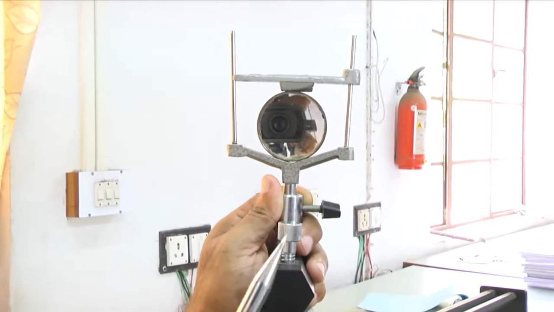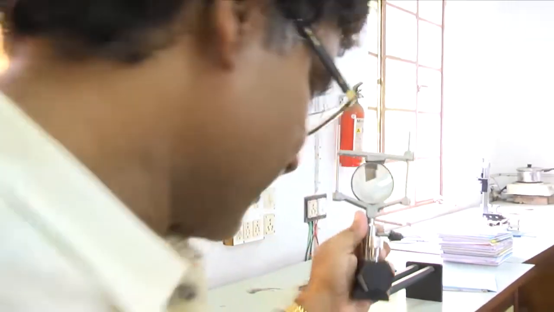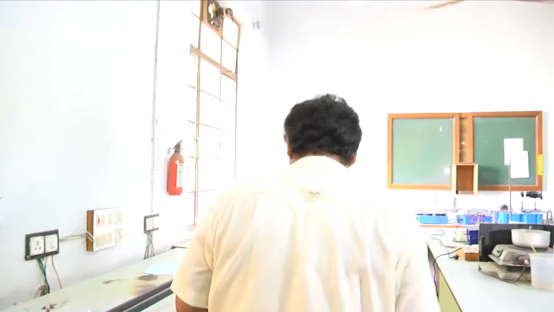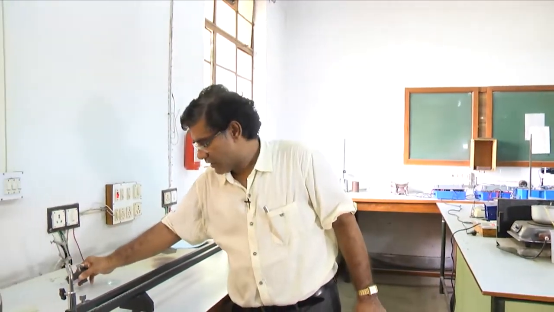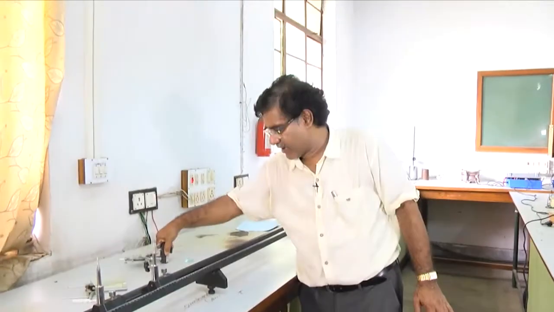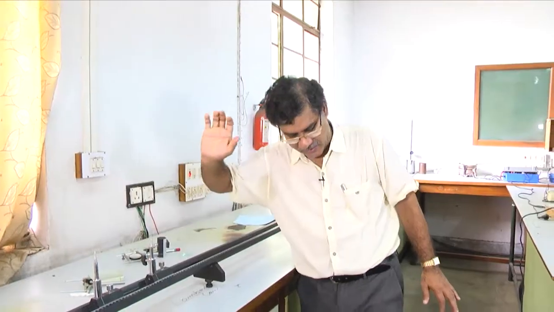So, that way I can identify whether it is a concave mirror or a convex mirror, right. So, this way one can identify whether the mirror is concave or convex. That is what I showed you.